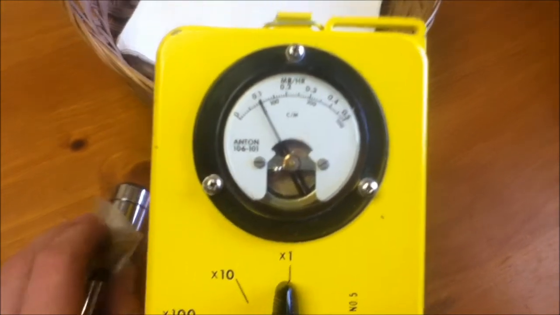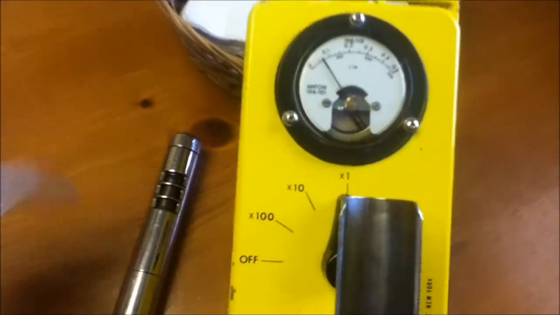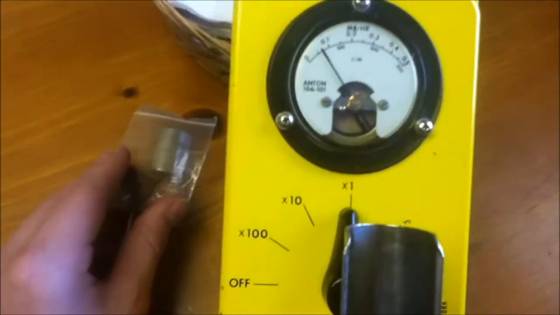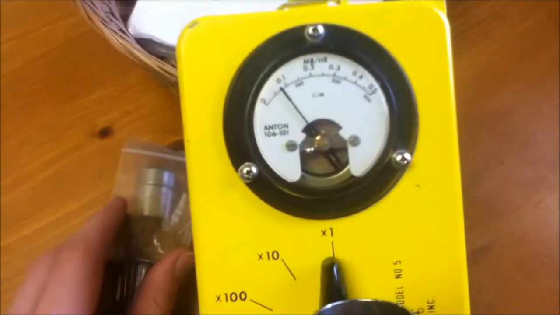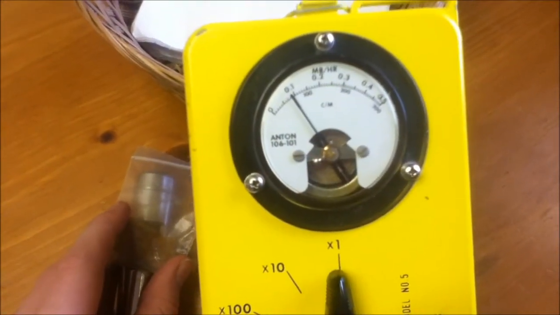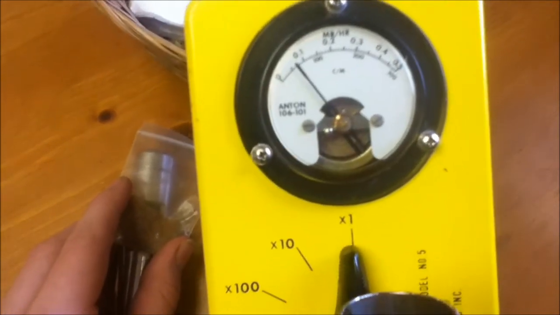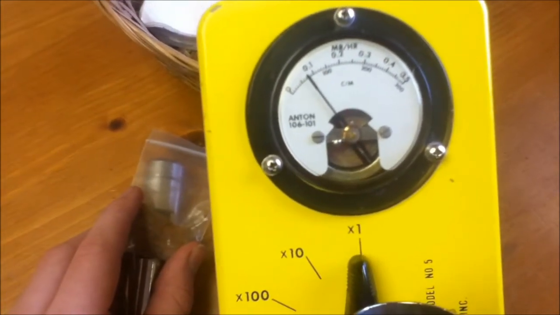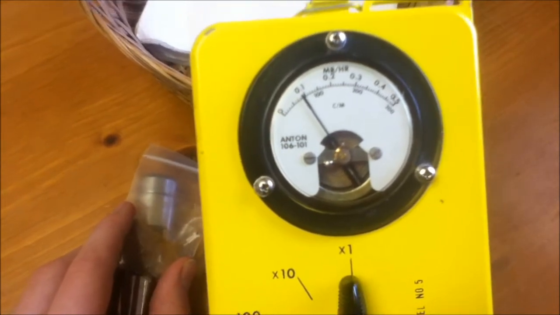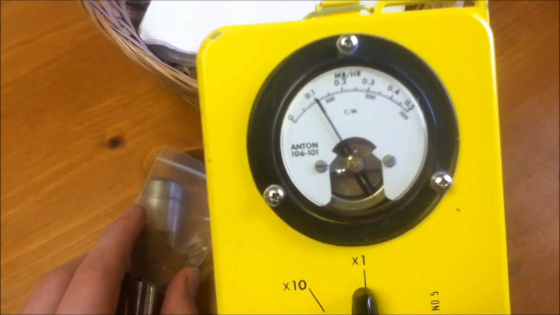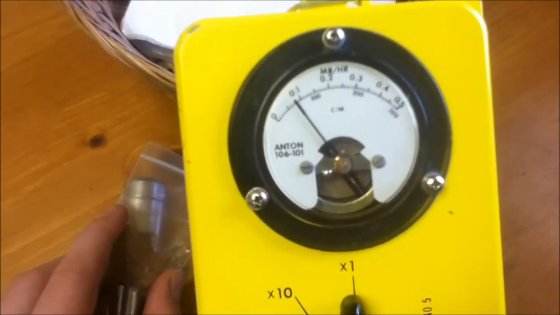Alright, so it peaked at 0.2 milliroentgens per hour. Let's put it on the other way. And no obvious increase or decrease in radiation.